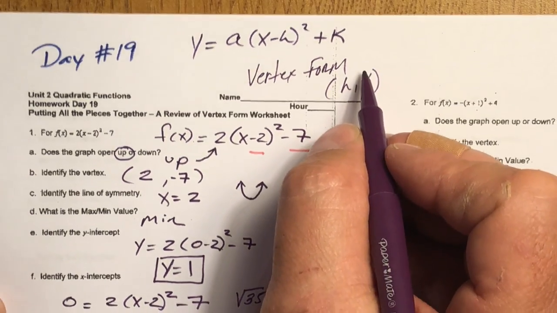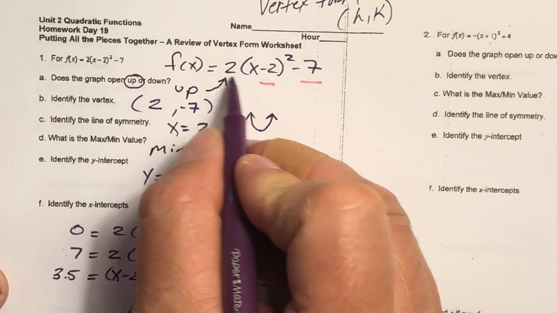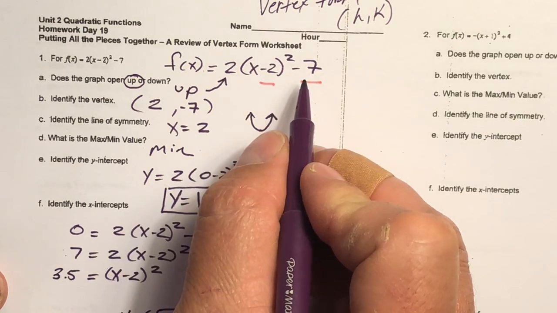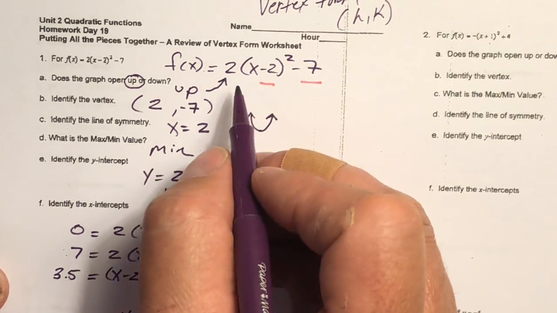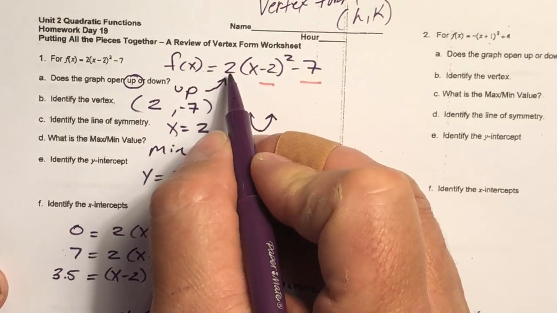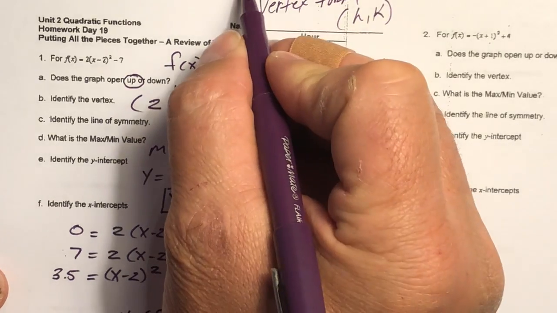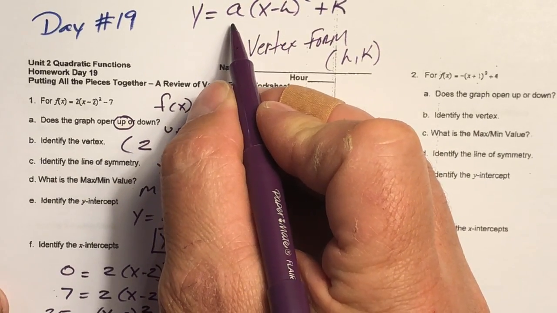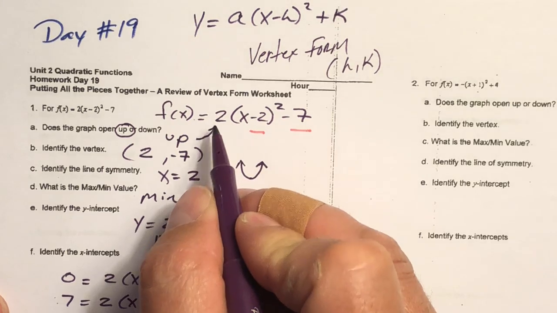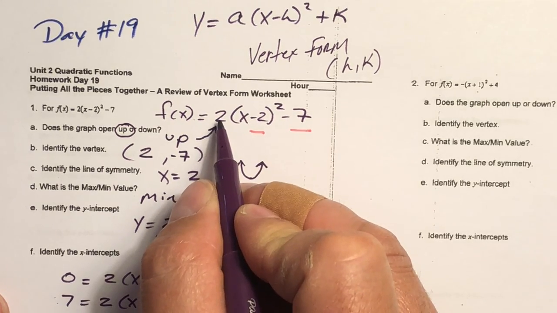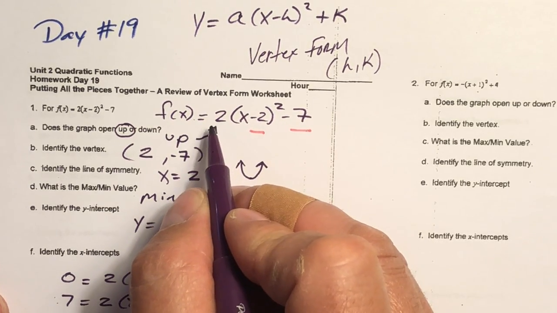The equation they give you, right here, is in that form. So we know that this graph opens up, because this a value, which is 2, is positive. So it gives us a happy parabola.